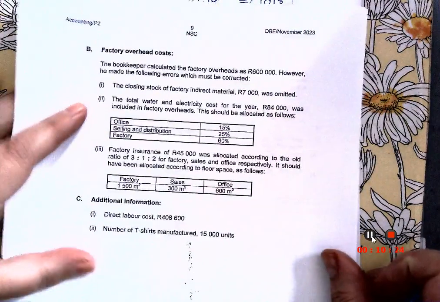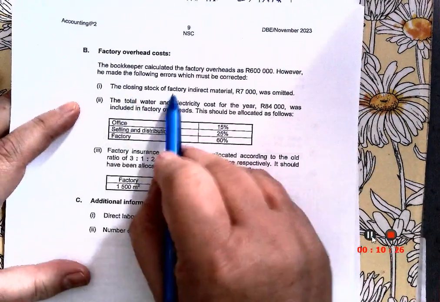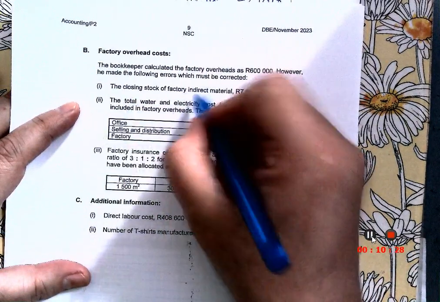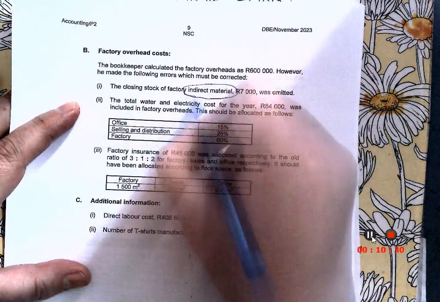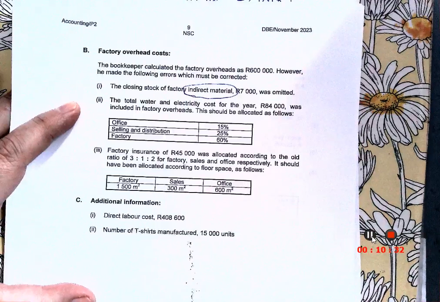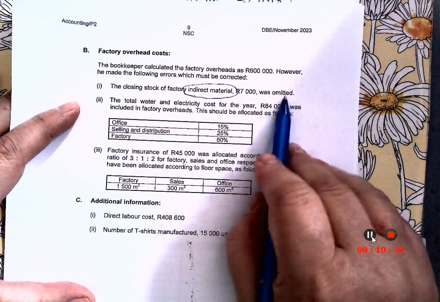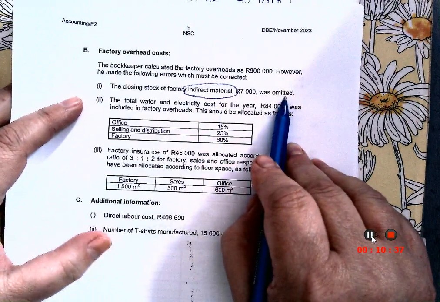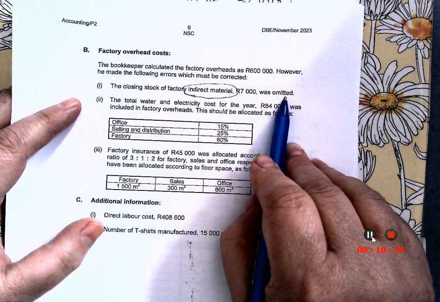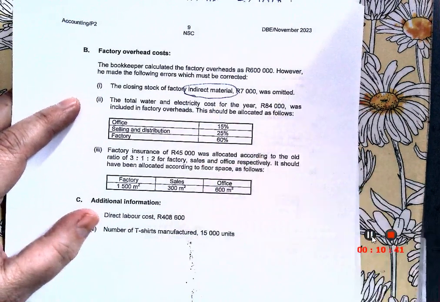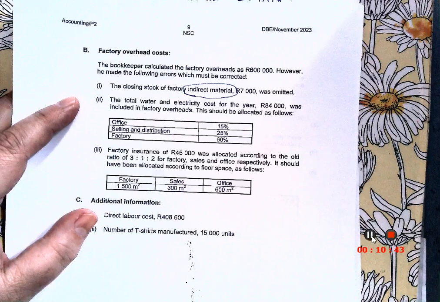Okay, now let's quickly look. So they say, the closing stock of factory indirect material. What is indirect material? Consumable stores. Was omitted, meaning left out, left behind. Right. So now what are they saying to me?